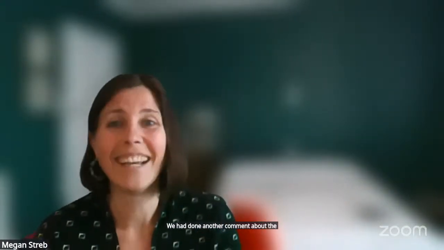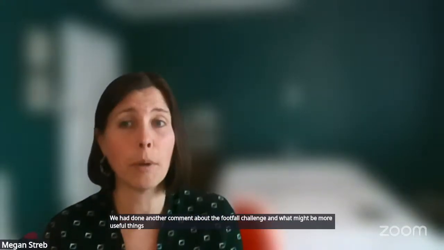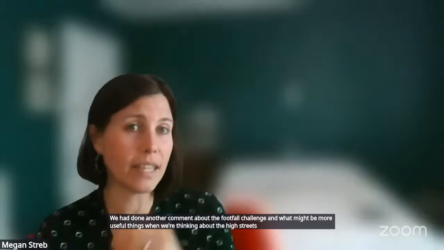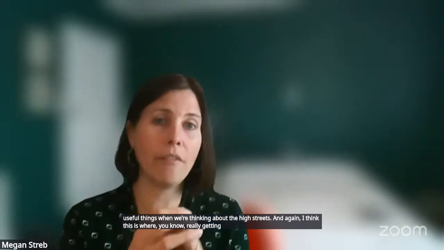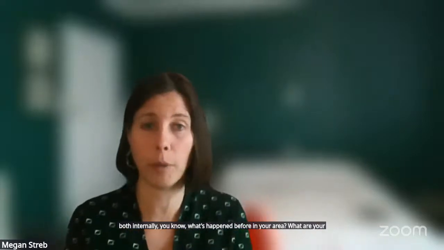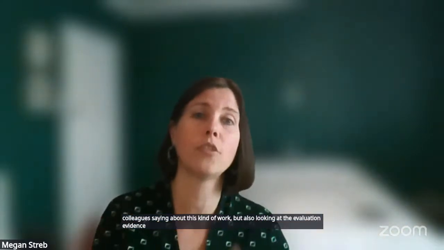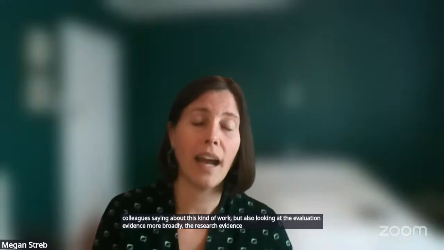We had another comment about the footfall challenge, and what might be more useful things when we're thinking about the high street. Again, I think this is where really getting clear about the evidence for the need matters, both internally, what's happened before in your area and what your colleagues are saying about this kind of work, but also looking at the evaluation evidence and research evidence more broadly.